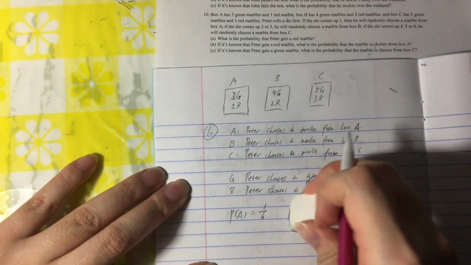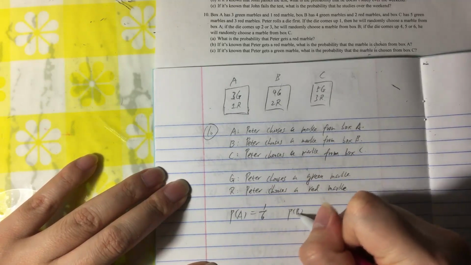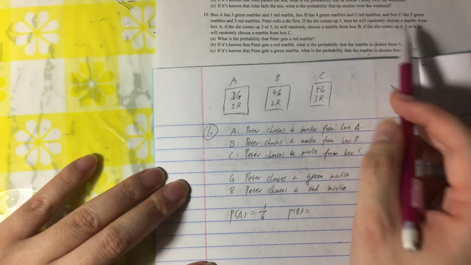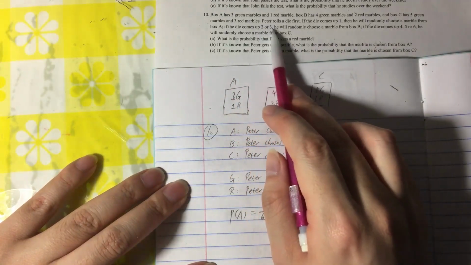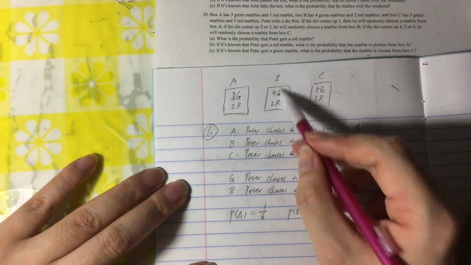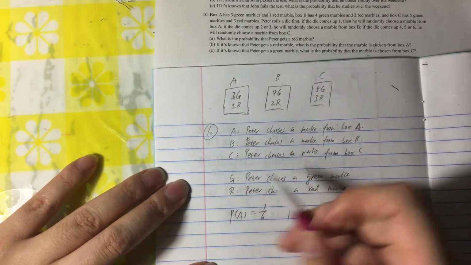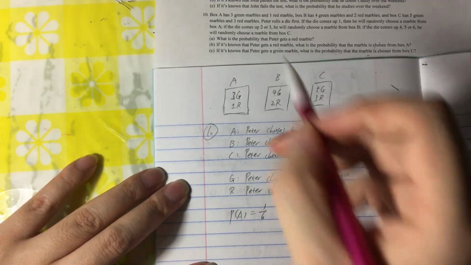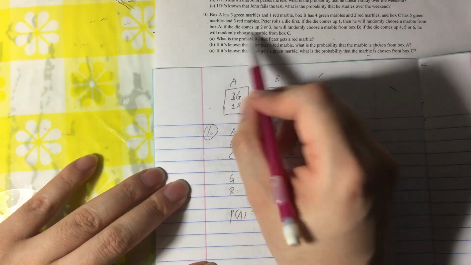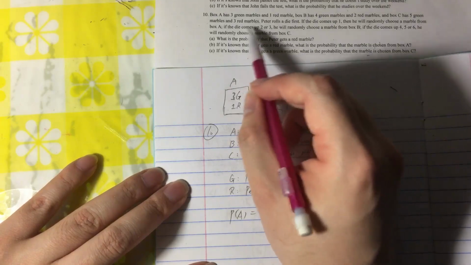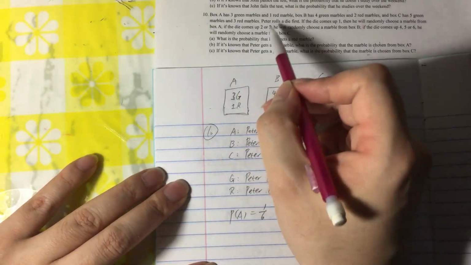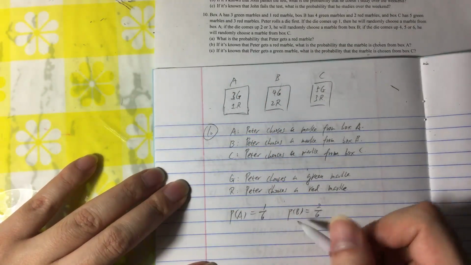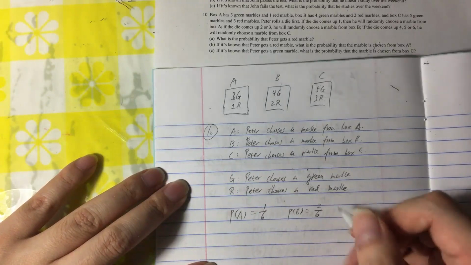Probability of B. If the die comes up 2 or 3, Peter will choose a marble from box B. So the chance that Peter will choose a marble from box B is 2 over 6. When we roll a die, there are 6 outcomes. 2 or 3 is 2 outcomes out of 6. So the probability that Peter will choose a marble from box B is 2 over 6.